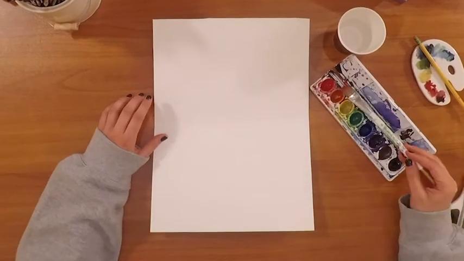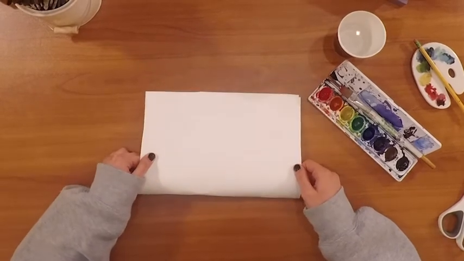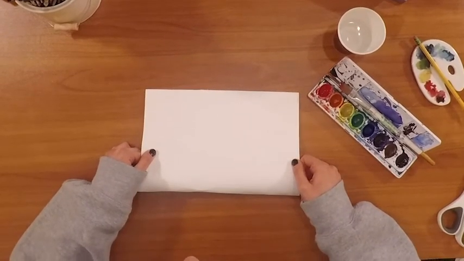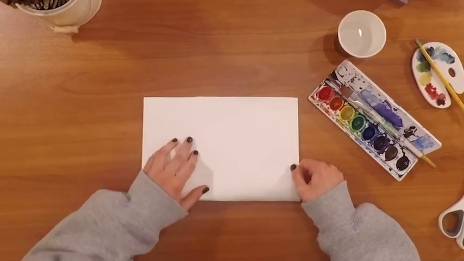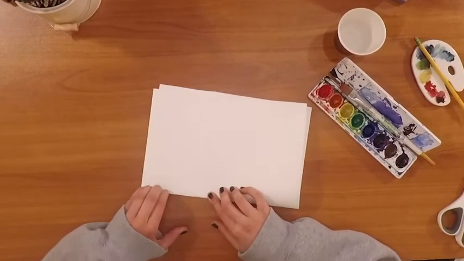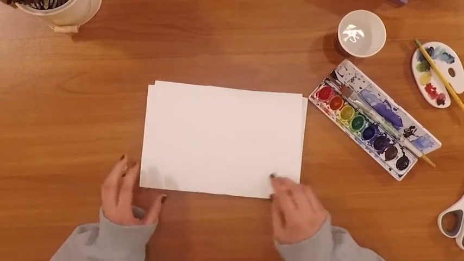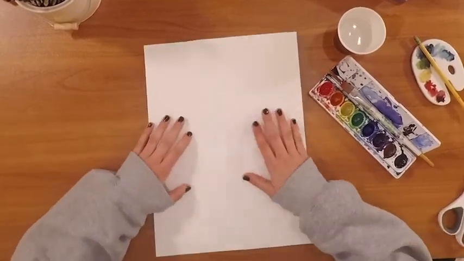But before we do that, we're going to fold this paper in half, right, to show the difference between the sky and the water. So I'm going to fold my paper in half. Now you can use different sizes of paper. It really doesn't matter. So I'm using a thick piece of paper, so it might take a couple tries to bend it.